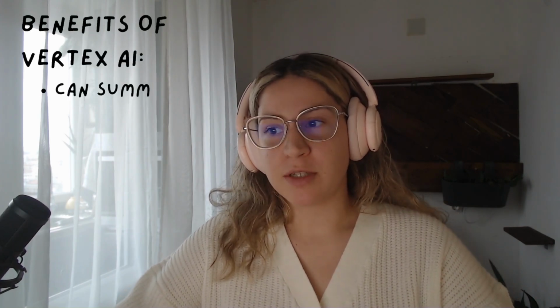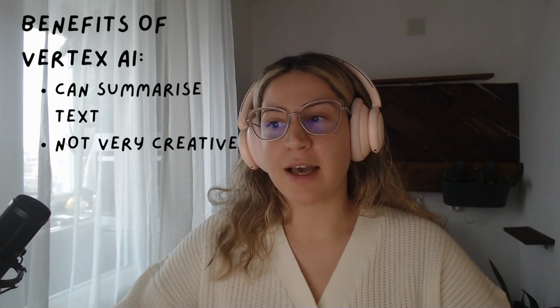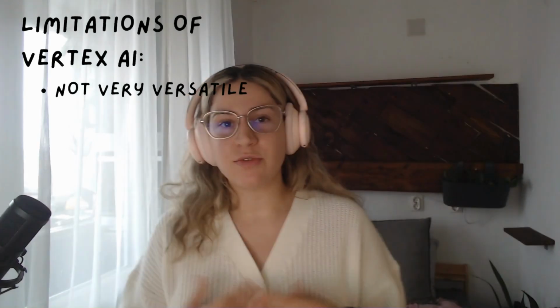Now let's talk about the actual performance comparison between GPT-4 and Google Cloud's Vertex AI on text-to-text transformation. So let's start with Vertex AI. The benefits are that it can be prompted to summarize text, although it has a limited output with more creative tasks. And the limitations are that it doesn't really have much versatility. GPT-4, on the other hand, performs extremely well in text-to-text generation. Why? Because it is a large language model and it is generative AI. So this is exactly what this model has been built for.